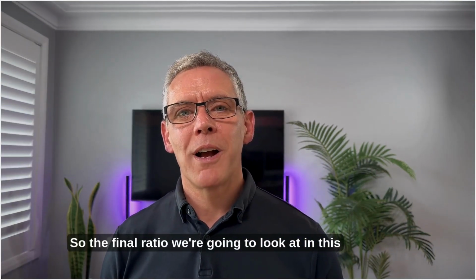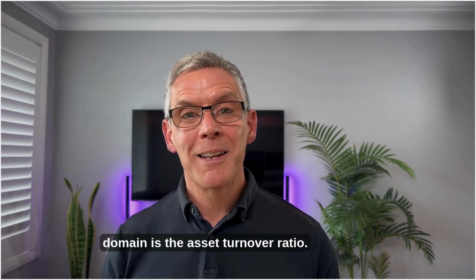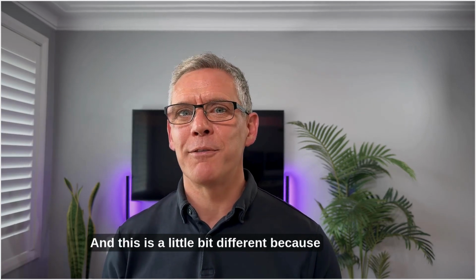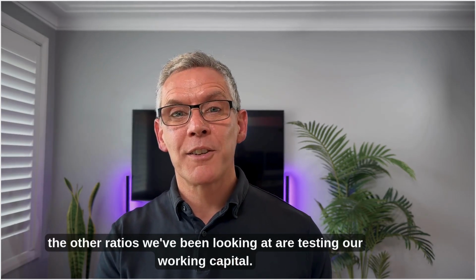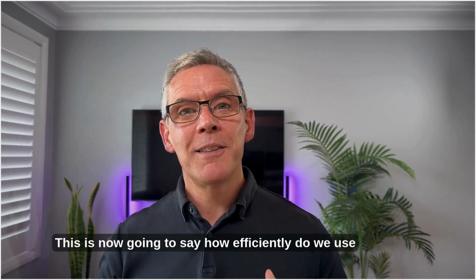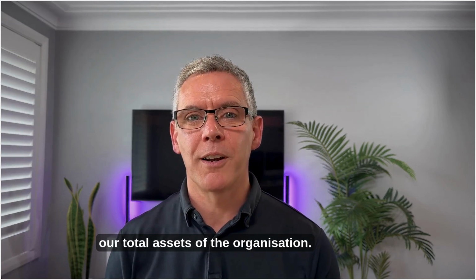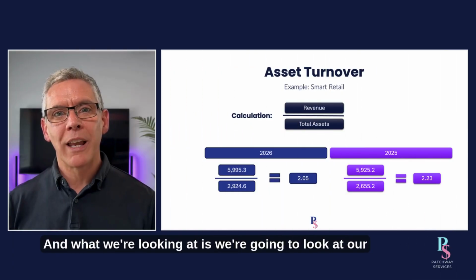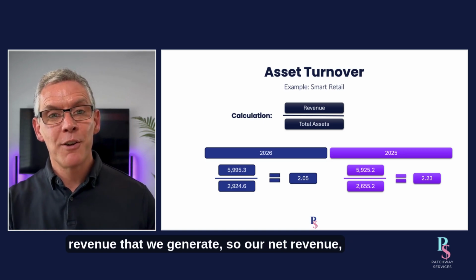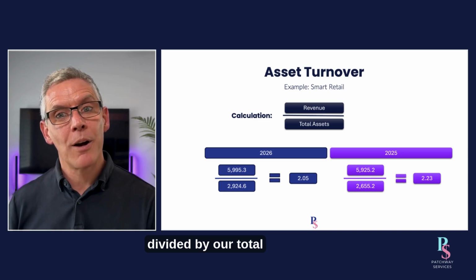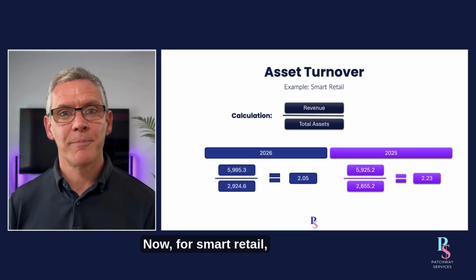So the final ratio we're going to look at in this domain is the asset turnover ratio. And this is a little bit different because the other ratios we've been looking at are testing our working capital. This is now going to say how efficiently do we use our total assets of the organization. And what we're looking at is our revenue that we generate, so our net revenue, divided by our total assets for the business.